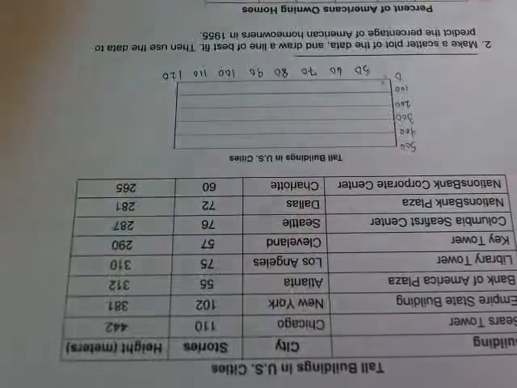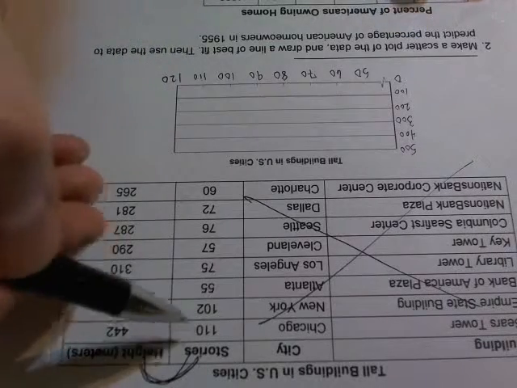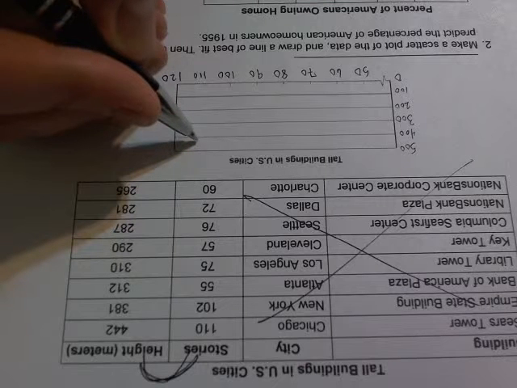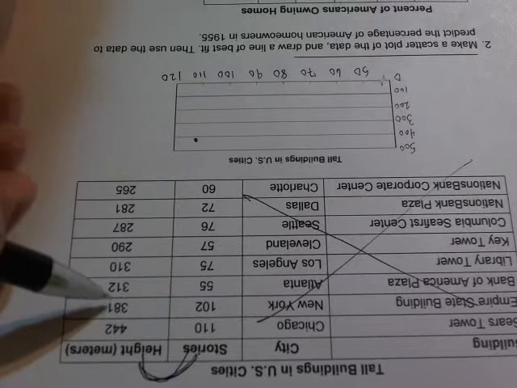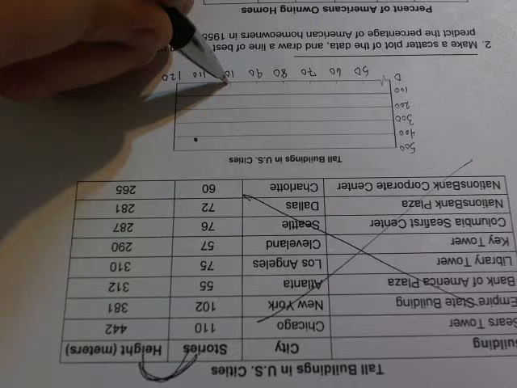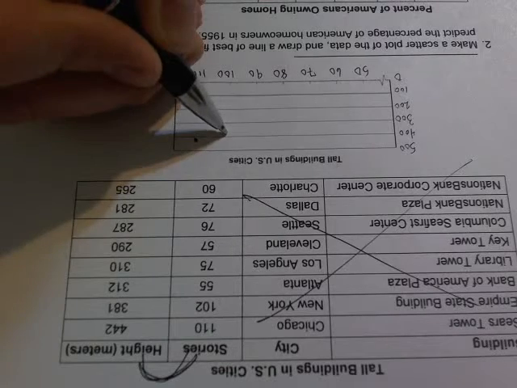Remember now, we're not graphing this stuff over here. It's great that that's informational, but we're only graphing these two columns right here. So, first building here, 110 stories tall, so over to 110, 442 meters tall. Well, we know halfway between 400 and 500 would be 450, so go a little less than that point. Put a dot. 102 stories is 381 meters tall. So I'm going to go over to about where 102 would be, just past 100, and up to 381. If you go just up to 400 and drop down a little bit, you'll find it.